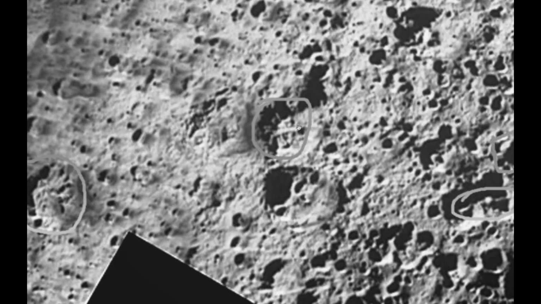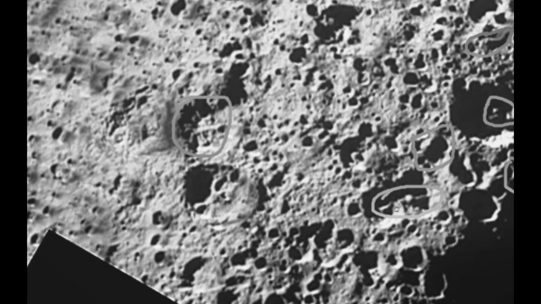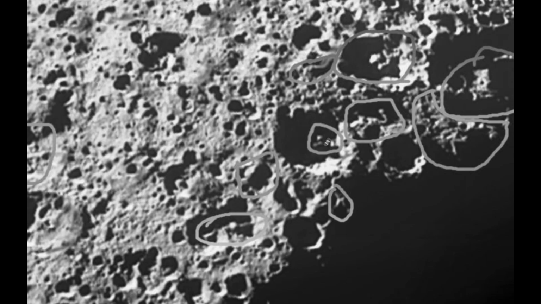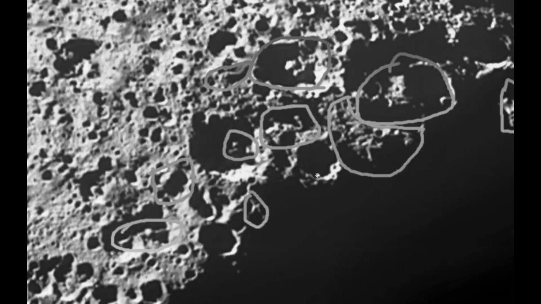Structures that have symmetry and geometrical patterns, shapes embedded on the surface, and it looks like under the surface as well. Are they interconnected? Indicative of planned types of construction, architecture and whatnot.